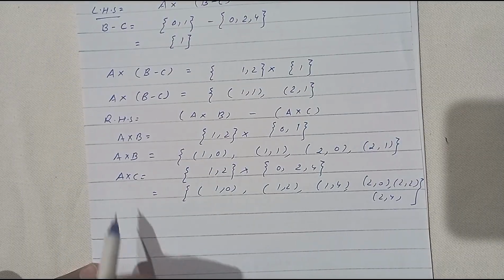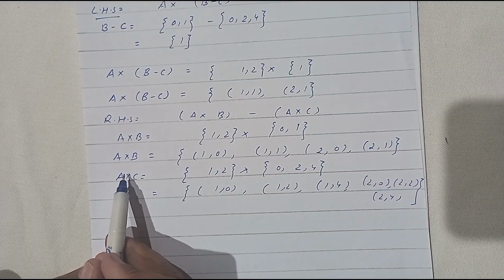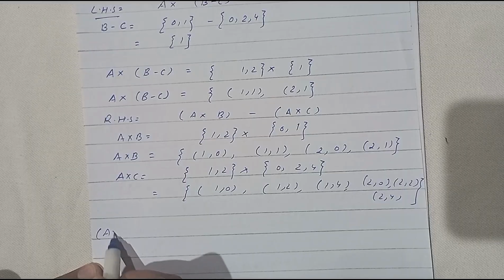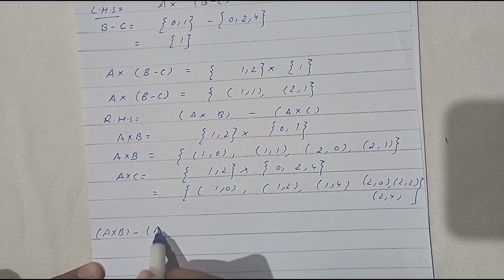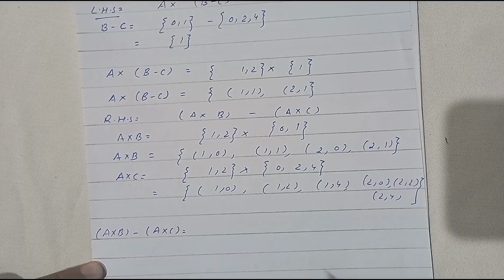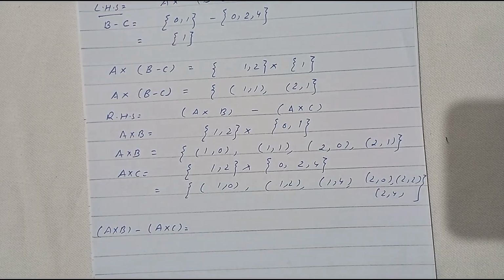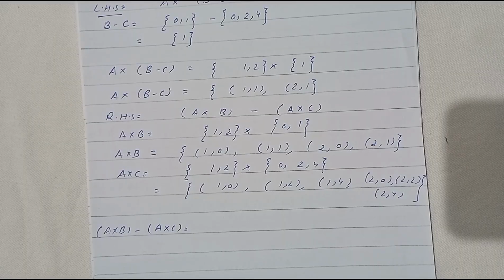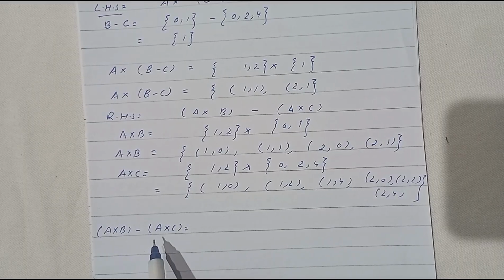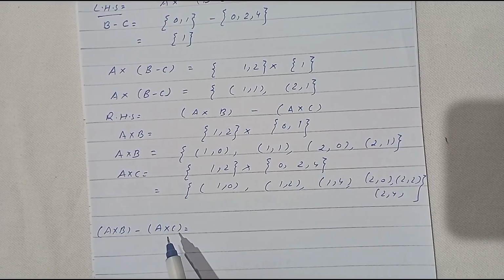Now subtracting the second cross product from the first, that equals A cross B minus A cross C. It means we write all the elements that remain in A cross B when subtracted from A cross C.